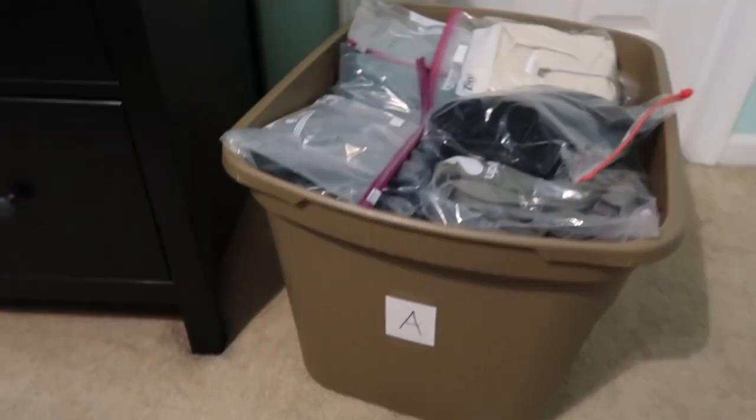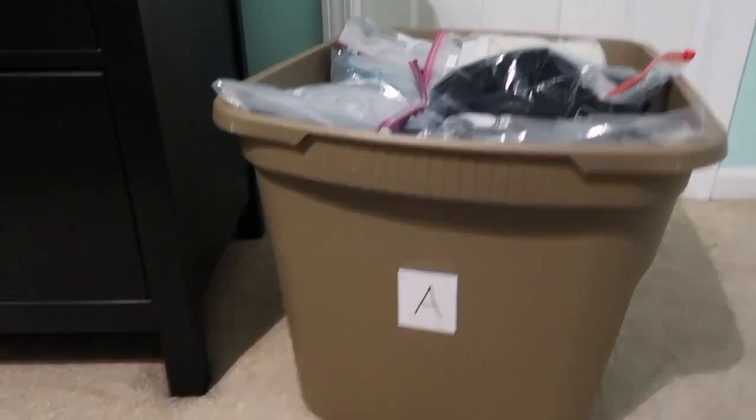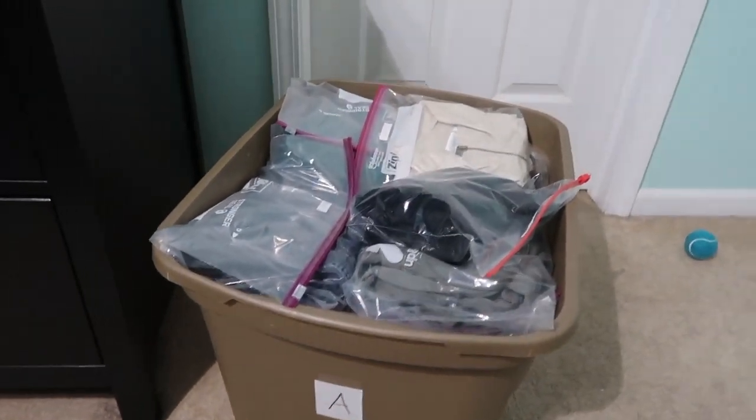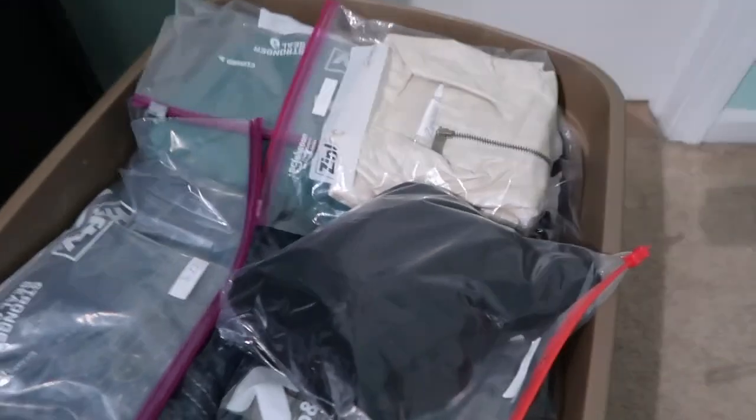So right here we have our bin A. This is kind of what it looks like. It's a little disheveled at the moment. Normally it's a little more organized.